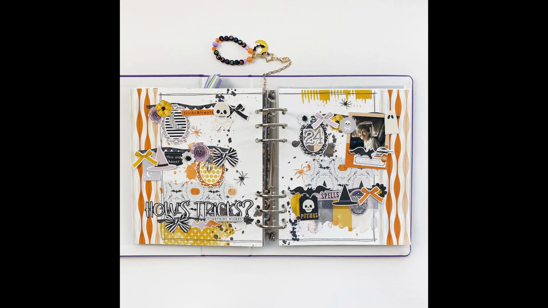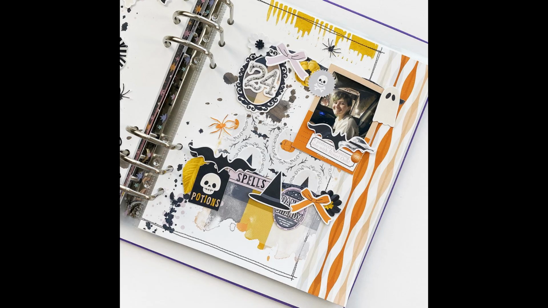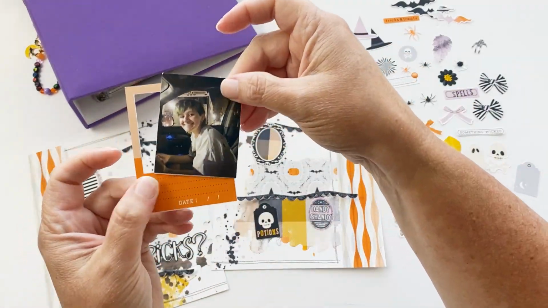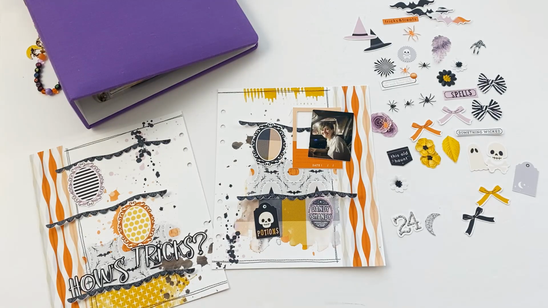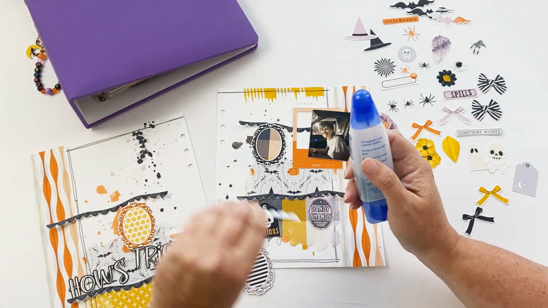I'm going to skip a few days ahead in my 2025 October Daily album to bring day 24. And I'm working with the House Tricks collection from Allison Pennington. This is a very Halloween themed collection. One of my favorites of this year, absolutely.